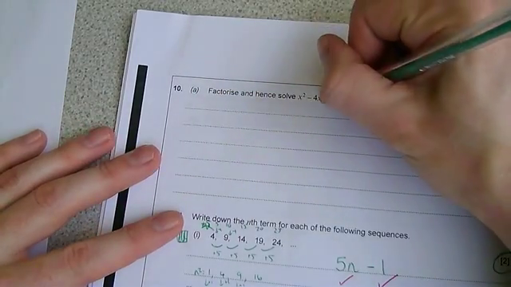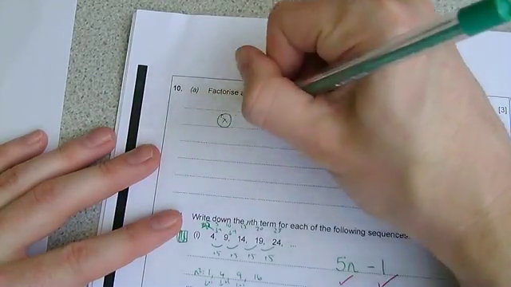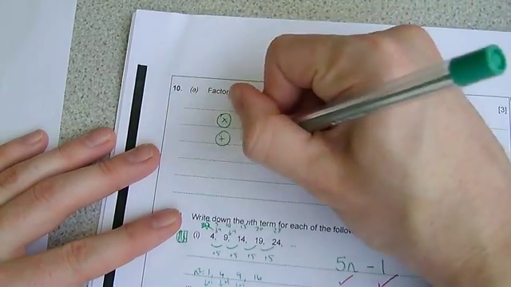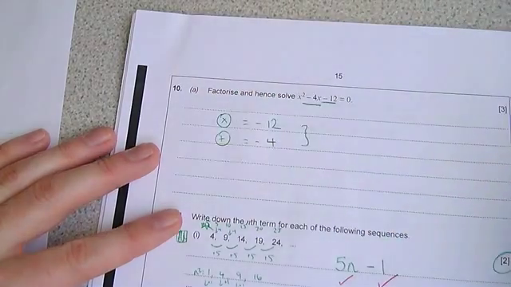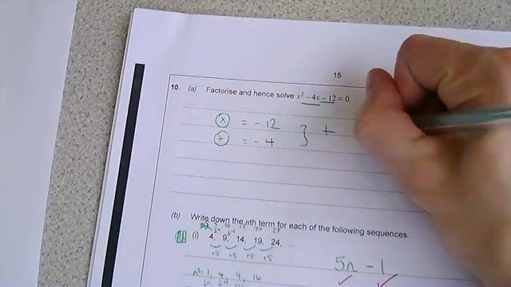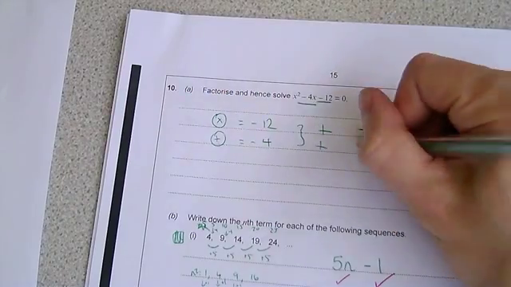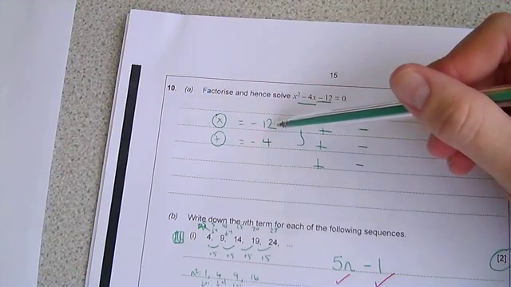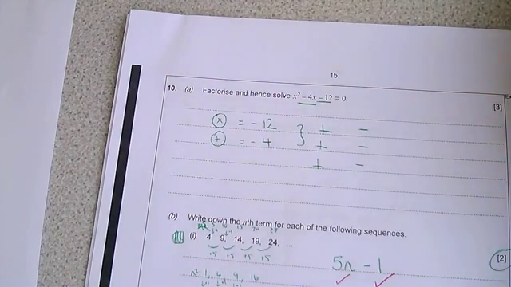That is when we look at a number that timeses together to make minus 12 and adds to make minus 4. Okay, so when I'm looking at numbers that times together to be a negative, what do we know about numbers that times together to give a negative answer? Good, 1 of each sign, 1 positive and 1 negative. Now I'm going to write a couple of those down because we're going to start thinking of pairs of numbers that times together to make 12. It doesn't matter about the sign at all at the moment, forget about it. Any 2 numbers that times together to make 12?